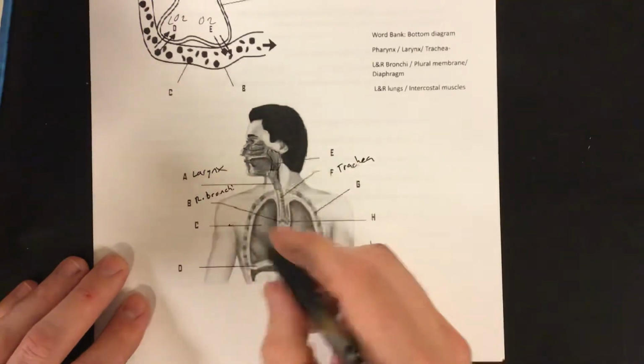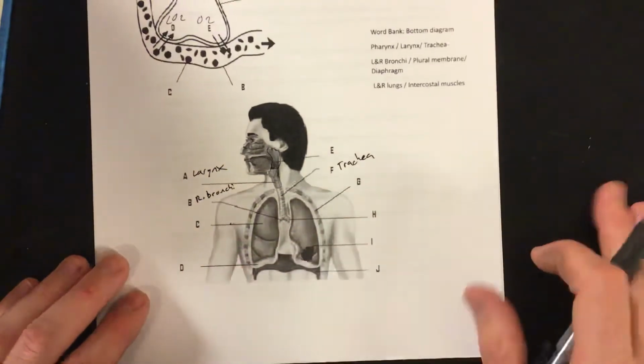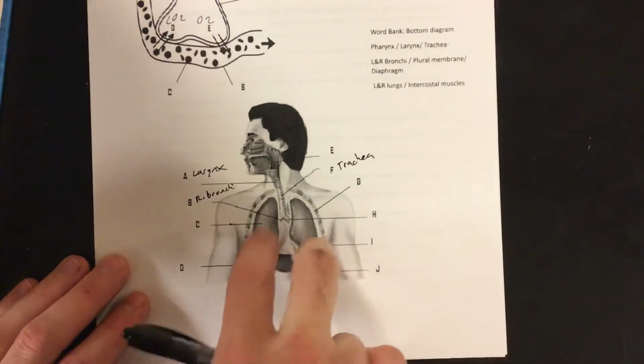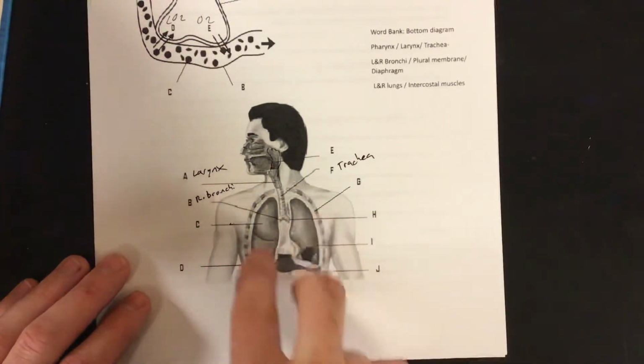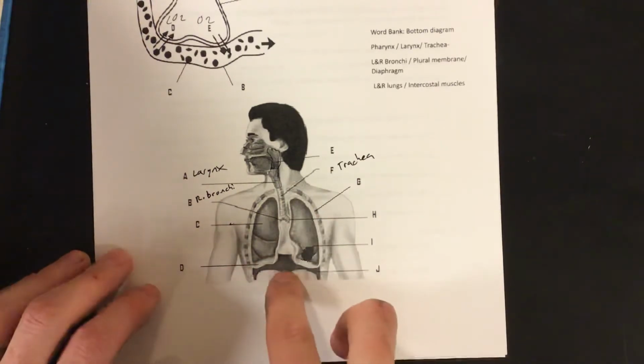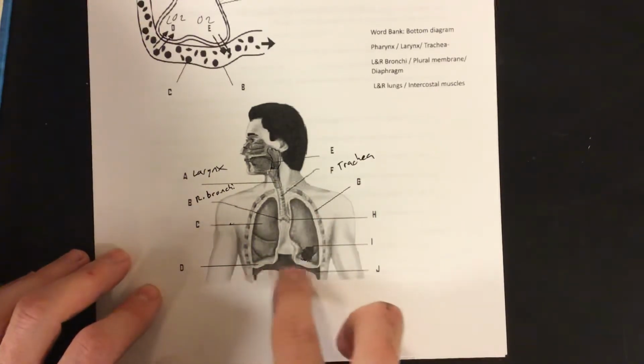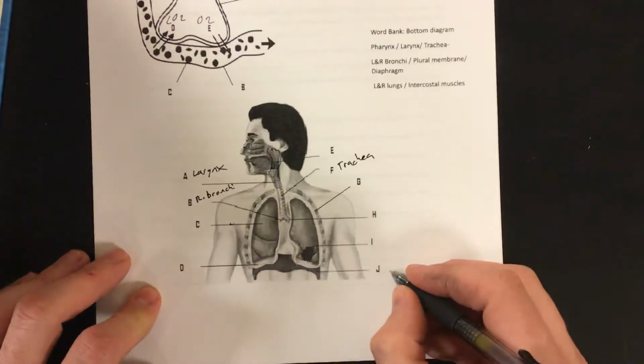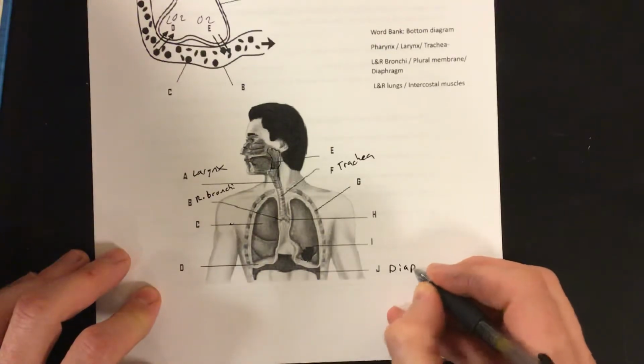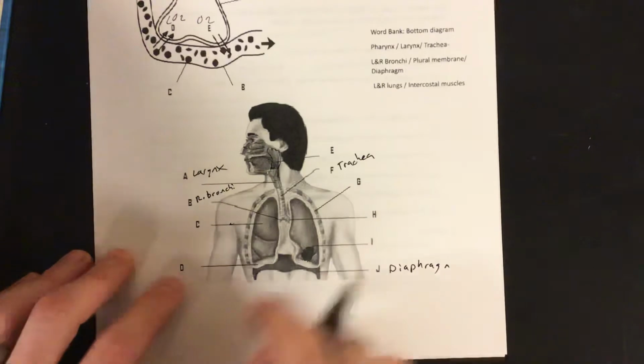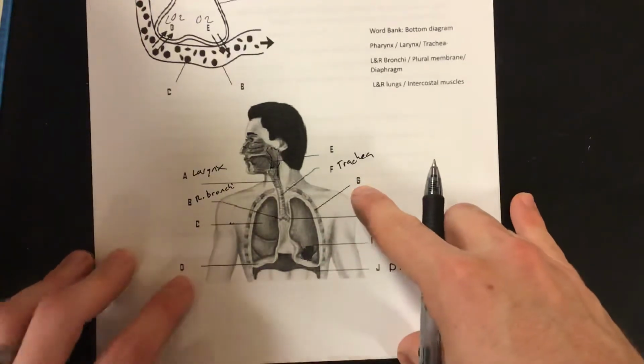Remember, if you're looking at the front of somebody, which you almost always are in anatomy, it's going to be the opposite. Same thing with the lungs. We have right lung, left lung. J is the diaphragm muscle. You should know that. If you don't know what the diaphragm muscle does by now, you have not been paying attention. And then the last two tricky ones here are G and D.